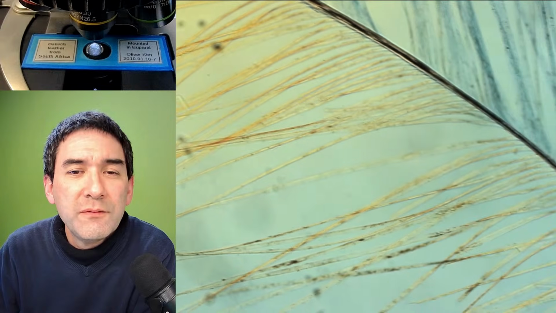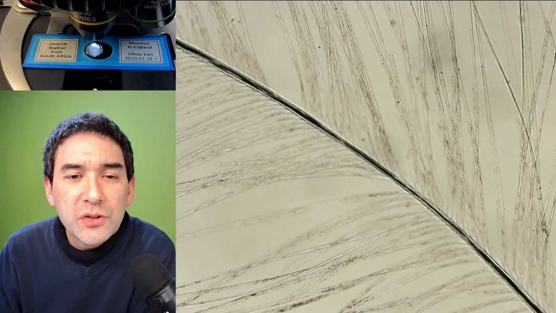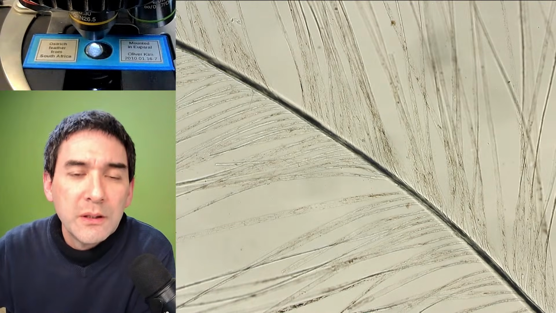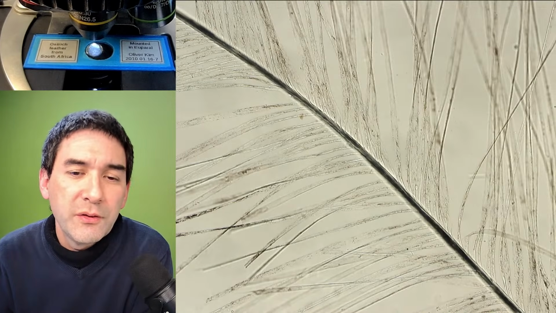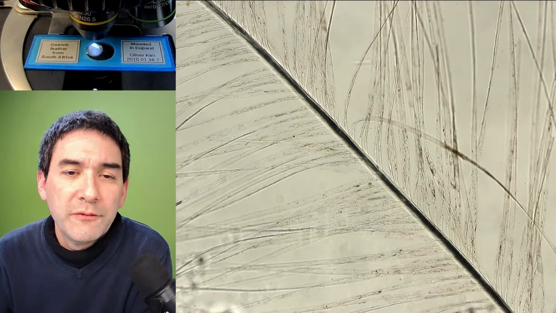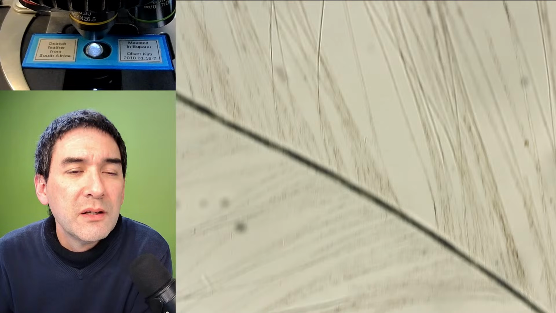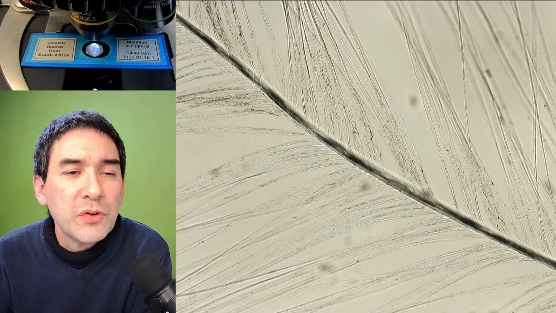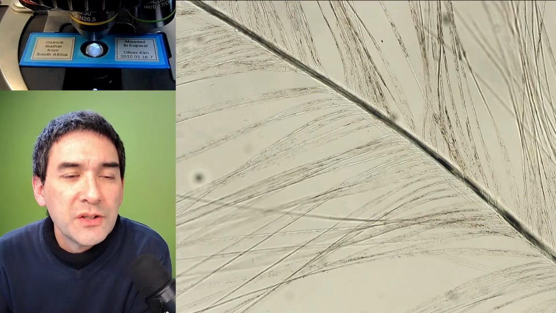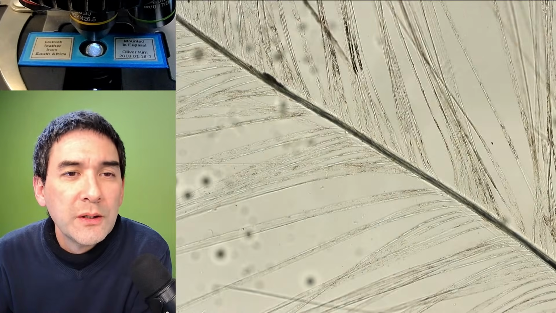This here is the feather of an ostrich, and because I've got DIC, I'm just going to look at it in bright field. But it looks a little bit like this feather has survived the past, well, in this case 16 years, because I made the slide a few years after I visited South Africa. So that is the feather of an ostrich.